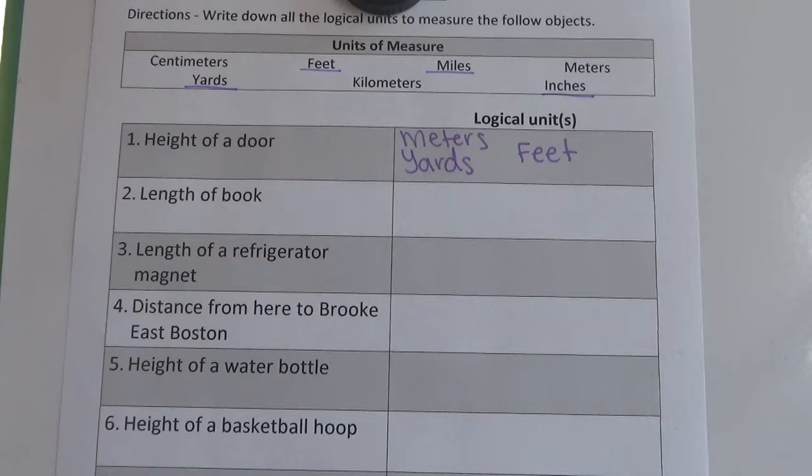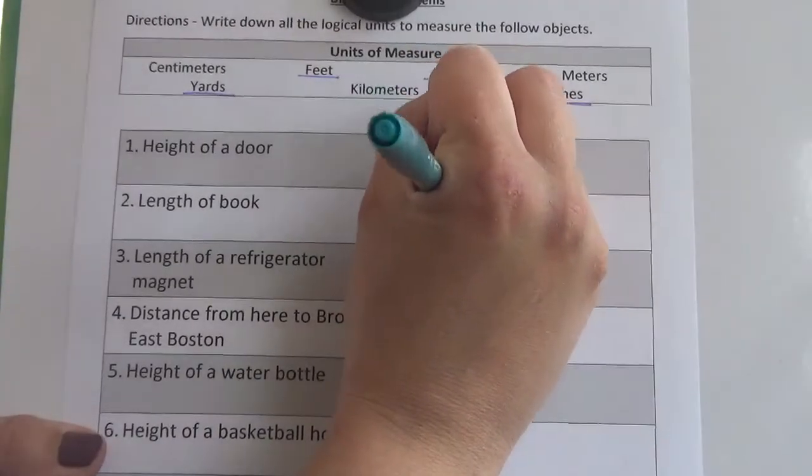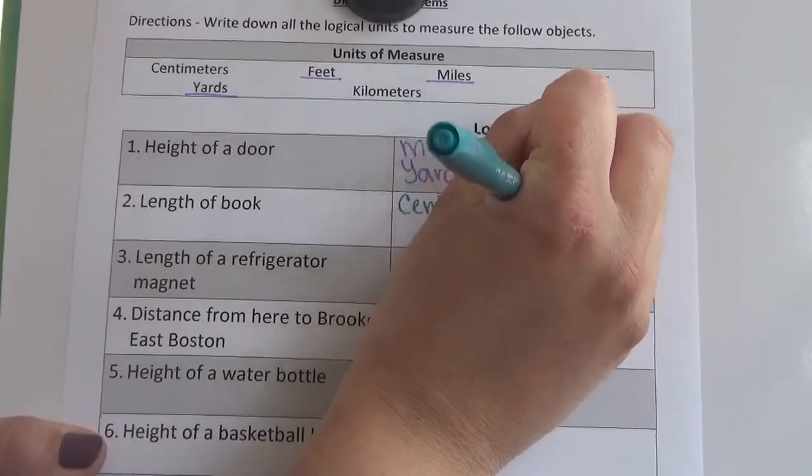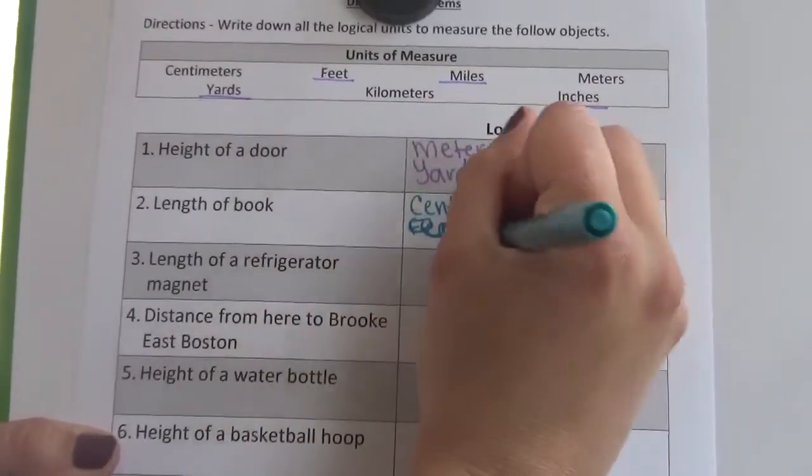And I think there's only 2 options here. While some books, especially like textbooks that you might see when you get older, are bigger than 1 foot, most books are smaller than 1 foot. So I would use the 2 smallest units that I have, centimeters or feet. Not feet, silly Miss Dixon, or inches.